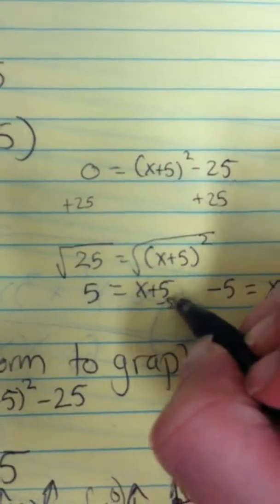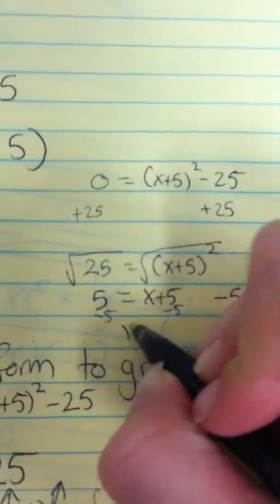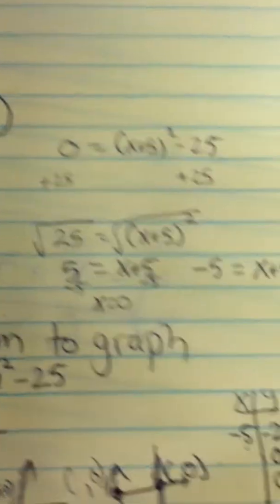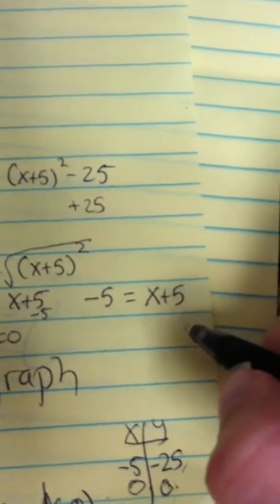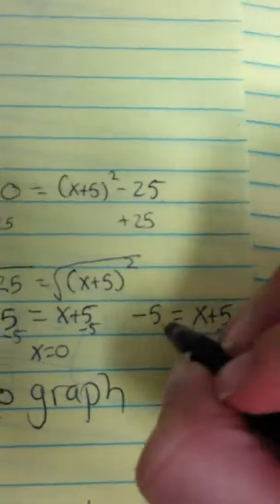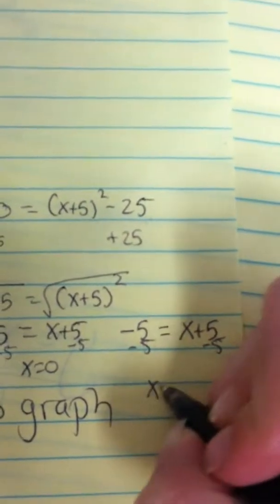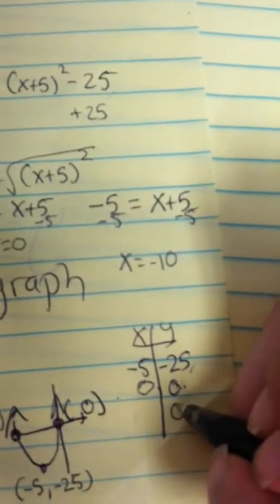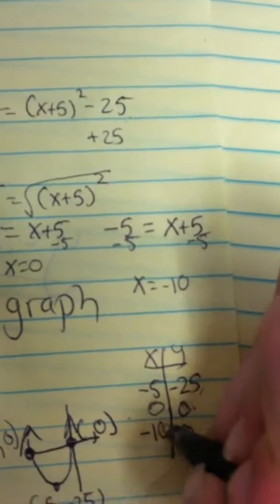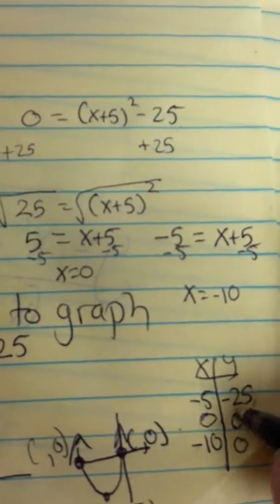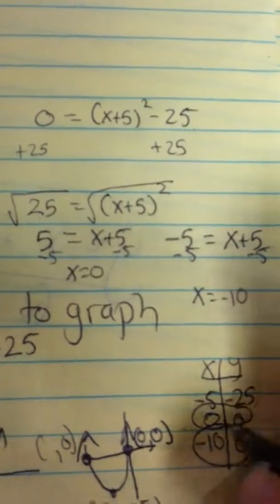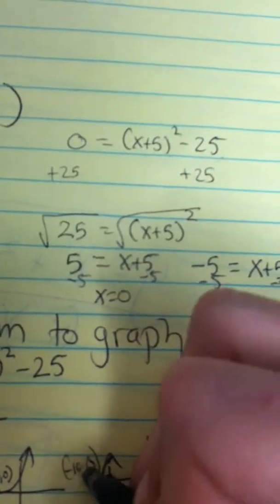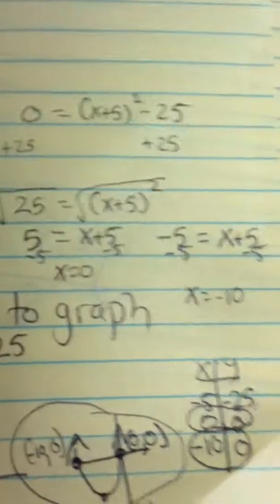This one here, if I subtract 5, x equals 0 at that spot. That was when y was 0, x was 0. And if I use this equation, subtract 5, x is going to equal negative 10. So the other one, when y was 0, x was equal to negative 10. And if I look on my graph, I should have a point at 0, 0, which I do, and I should have a point at negative 10, 0. Now I have all this graphed.